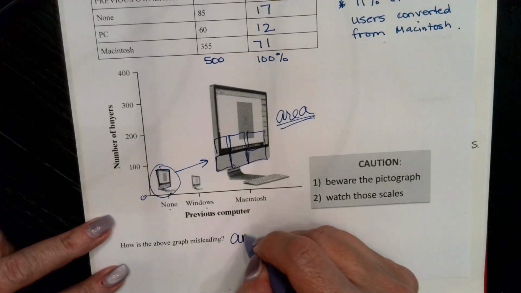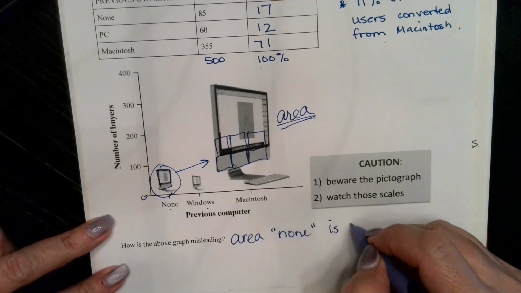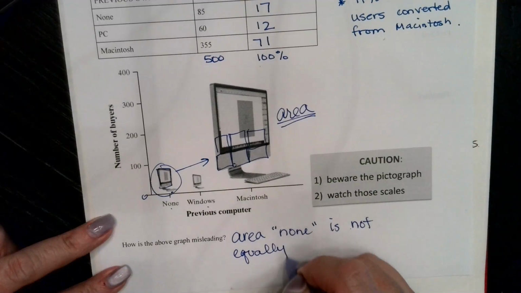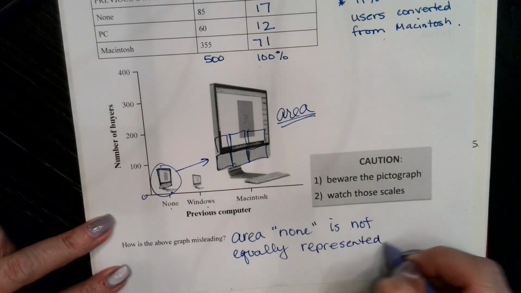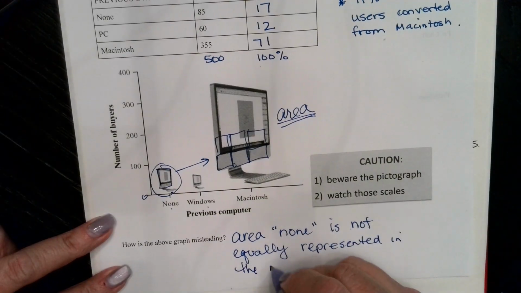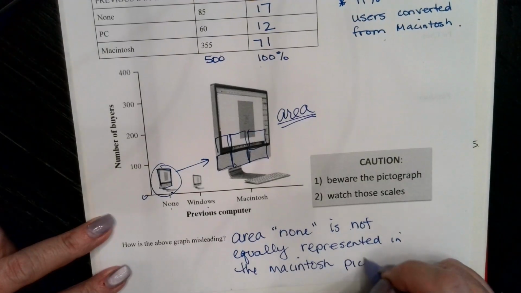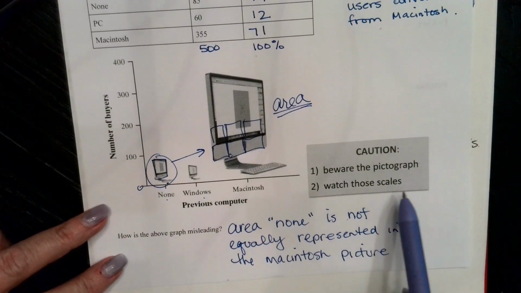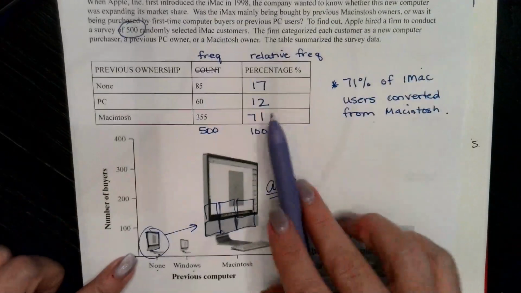The area of none is not equally represented in the Macintosh picture. So whenever you see a pictograph, definitely don't look at the picture, go look at the table.